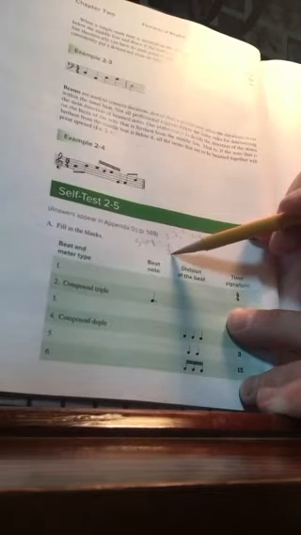And then the beat note becomes the bottom number. The beat note becomes the bottom number of the signature. Okay, so I know all of those things about simple signatures.